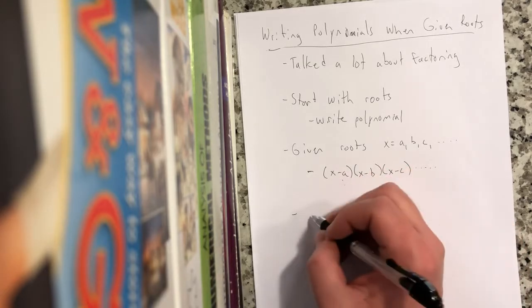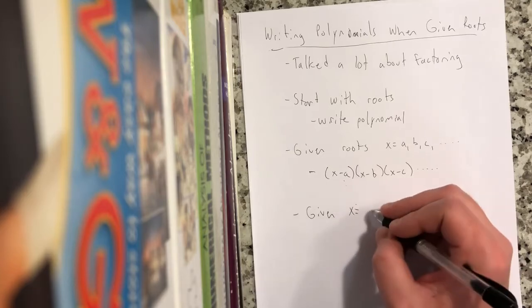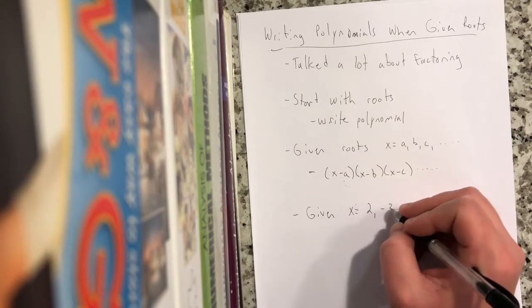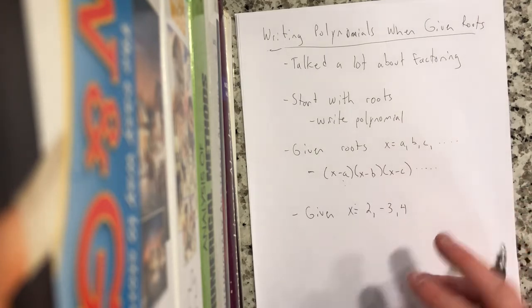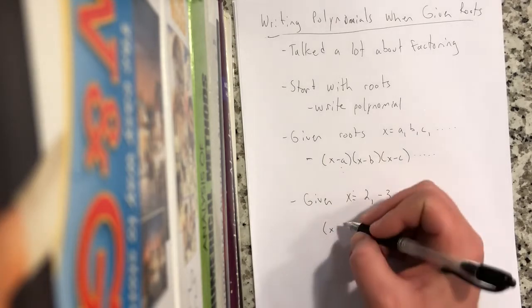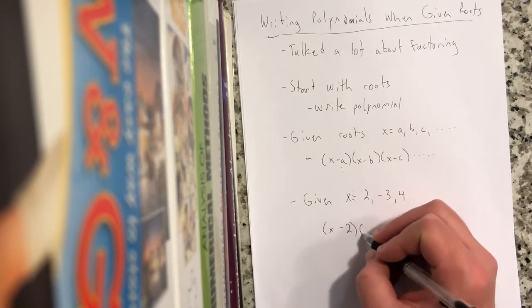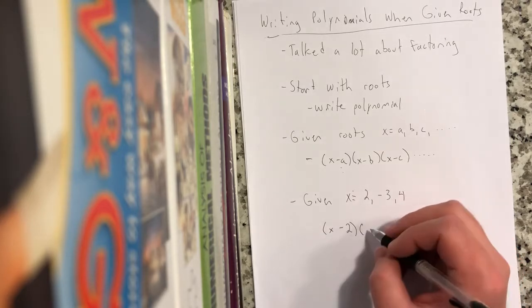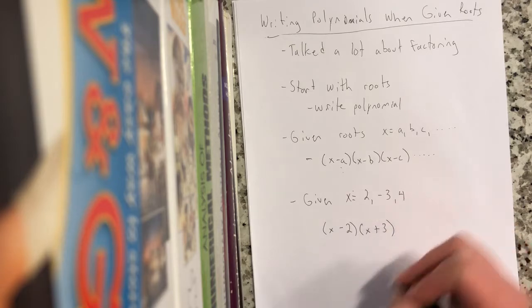So let's say we're given x equals 2, -3, and 4. The first step is you're going to write x minus 2. And remember, the opposite of a negative here is going to be a plus. So we're going to have x plus 3.